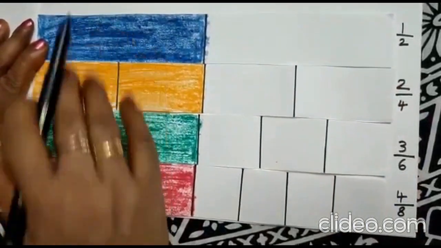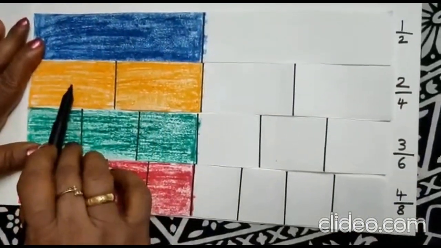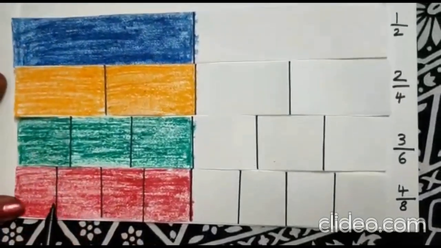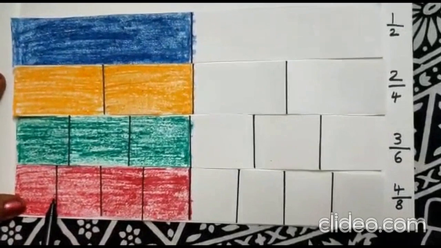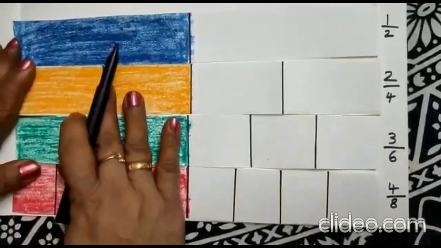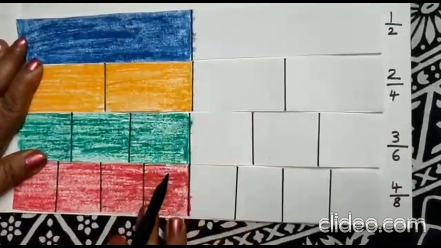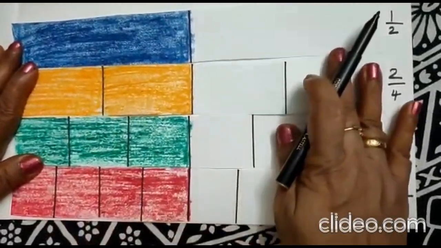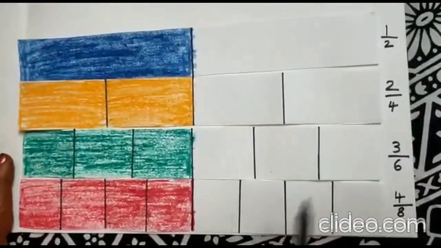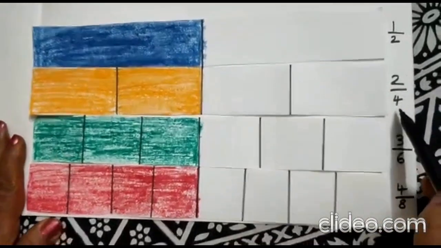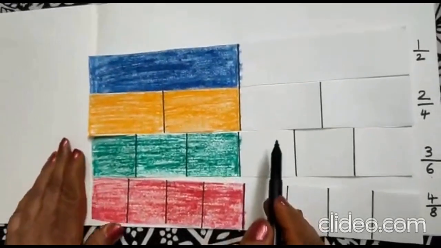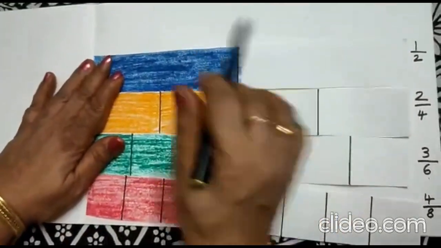This is 1 upon 2, second one is 2 upon 4, third one is 3 upon 6 and fourth one is 4 upon 8. But they represent same part of the whole. Their value is same. So this shows that these fractions 1 upon 2, 2 upon 4, 3 upon 6 and 4 upon 8, they are equal fractions.